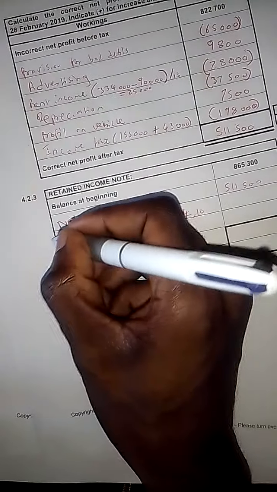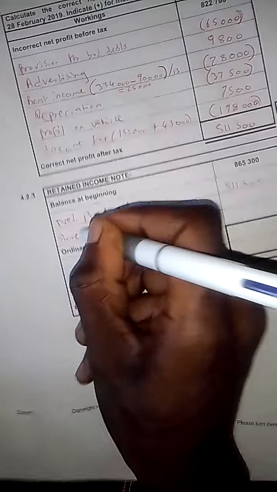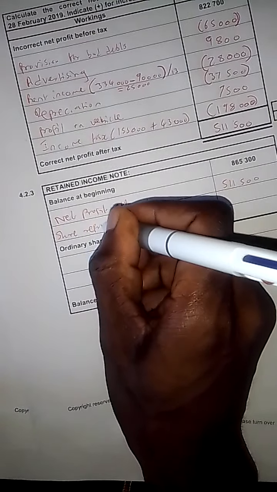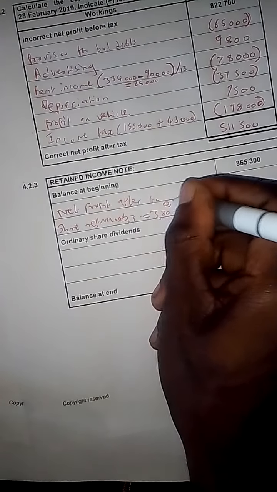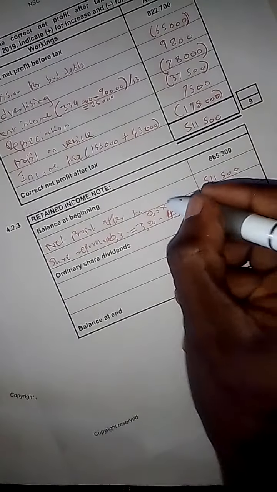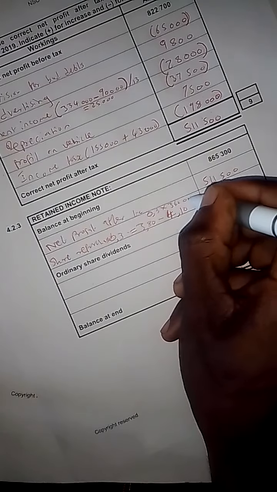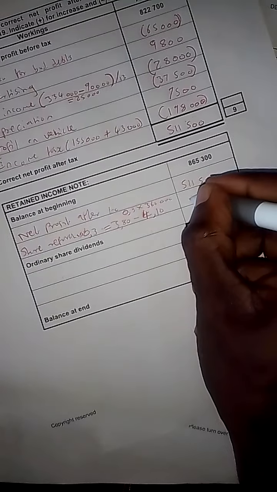Okay. Then it's shares repurchased. Then we have to say this 30 cents multiplied by the shares that were repurchased of 360,000. Then it will give you 108,000.